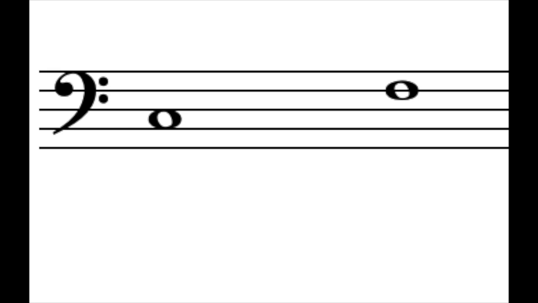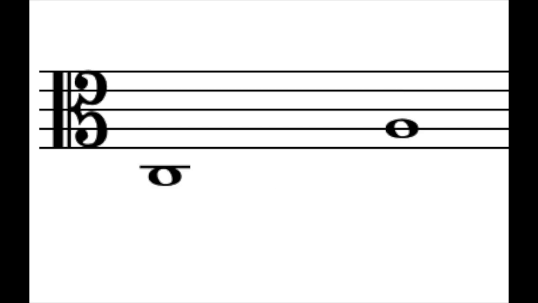C to F. C, D, E, F. A 4th. F upwards to C. F, G, A, B, C, a 5th. One in the alto clef here, C up to A, C, D, E, F, G, A, 6 letters, it's a 6th.